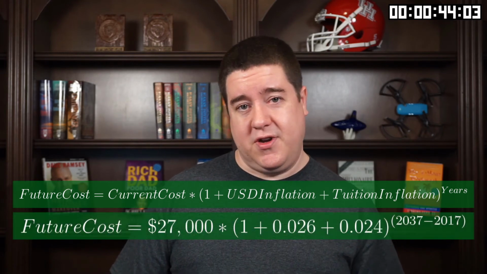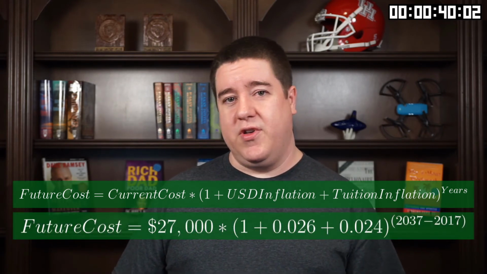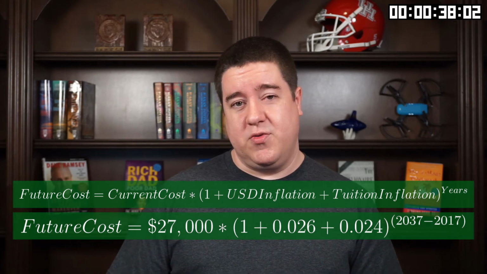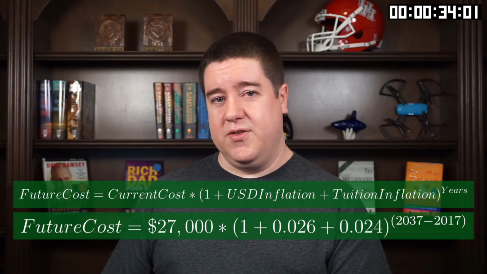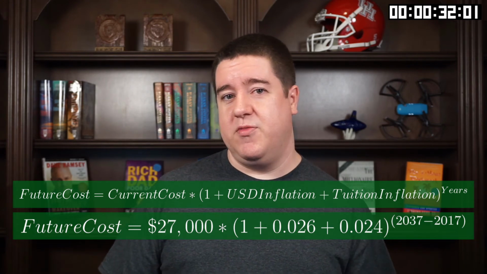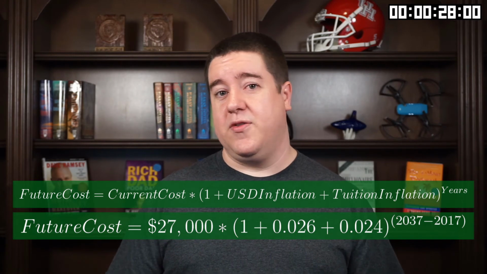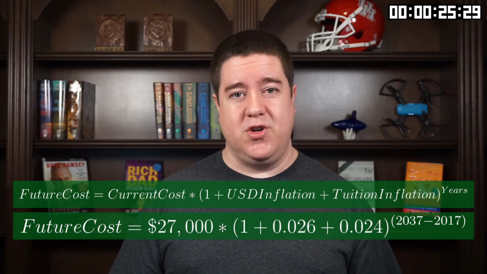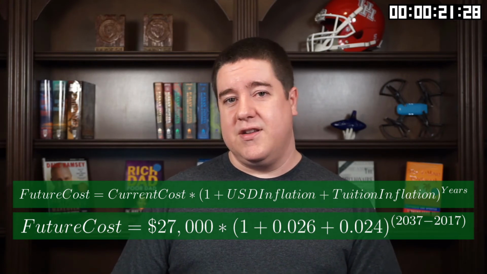So our future college cost is equal to our current college cost, which is about $27,000, times 1 plus the inflation rate, which we found was about 2.6%, plus the college tuition change rate, which we found to be about 2.4%, all that to the power of 2037, our high school graduation year, minus 2017, which is the data set that we have.